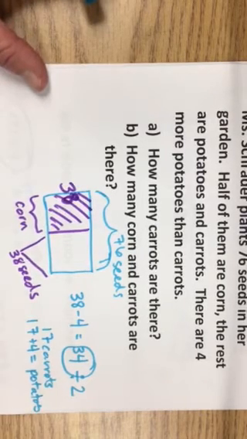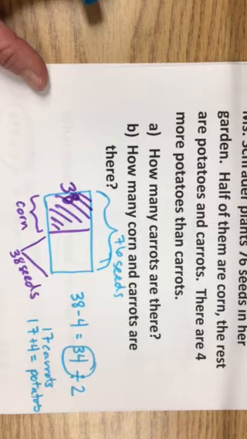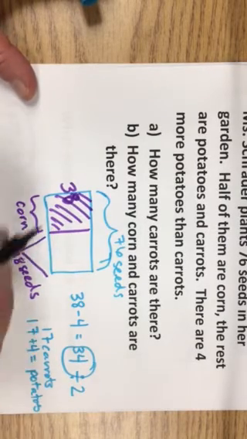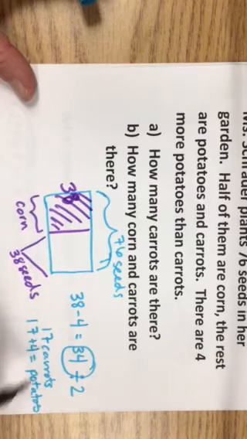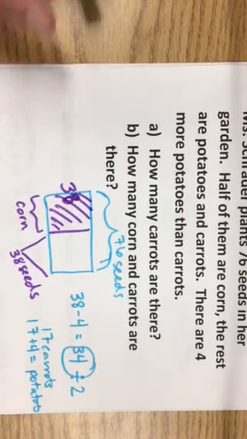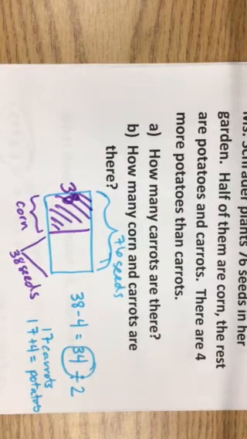So how many carrots are there? How many corn and carrots are there? So corn and carrots, I would have to add the 38 plus the 17. Okay? So try that one out.